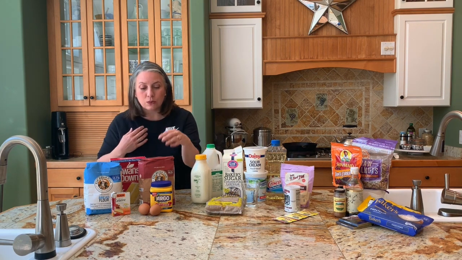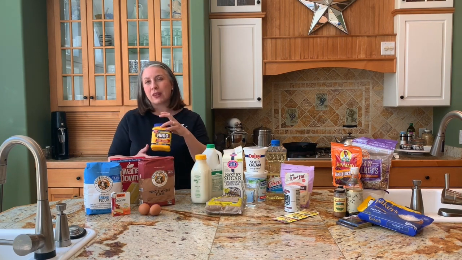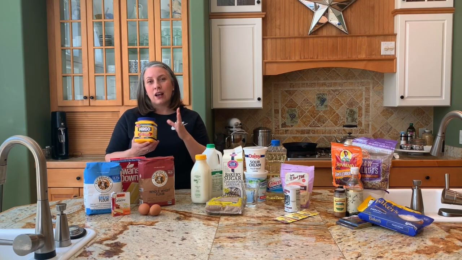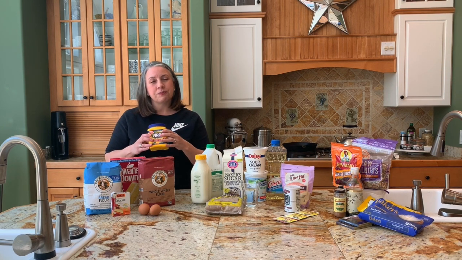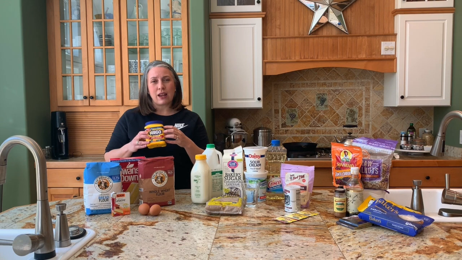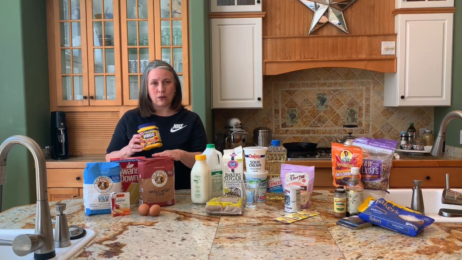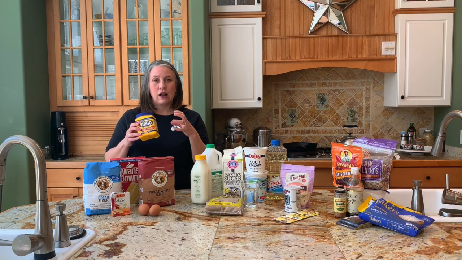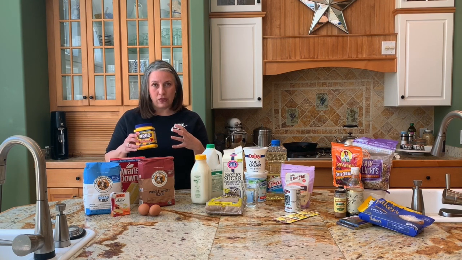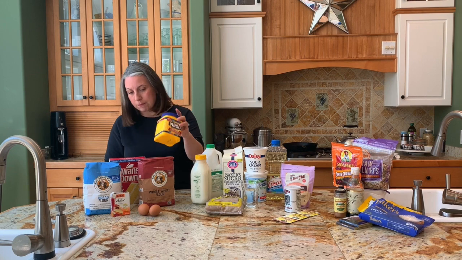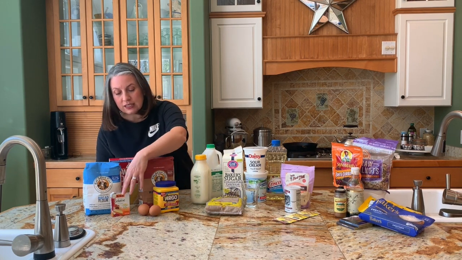Another stabilizer would be cornstarch, or arrowroot is another one. These are starches derived from plants, same thing as the starch in flour. They absorb moisture and expand and help build that structure. Another one is gelatin.